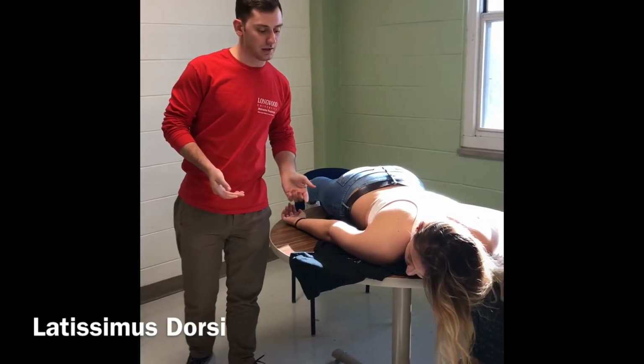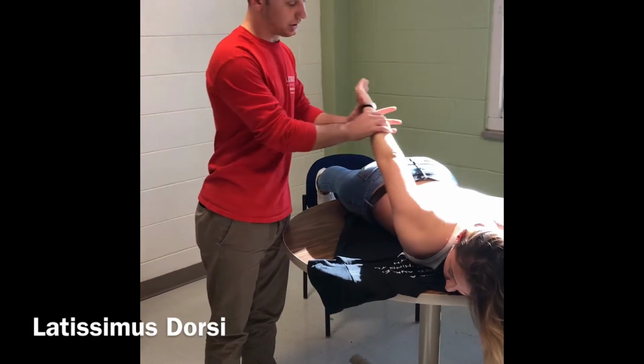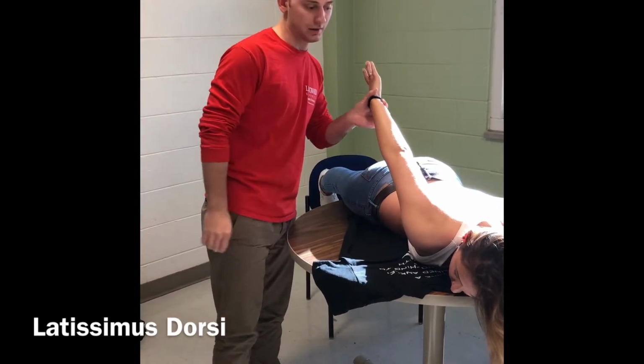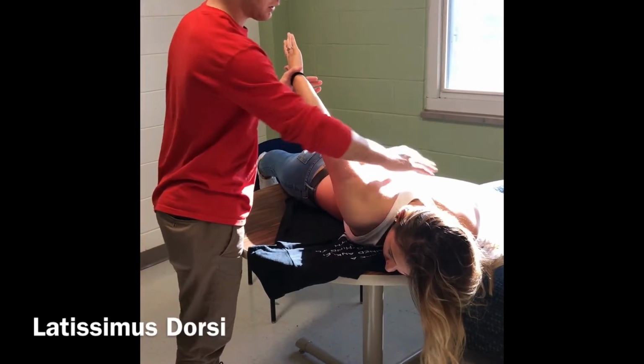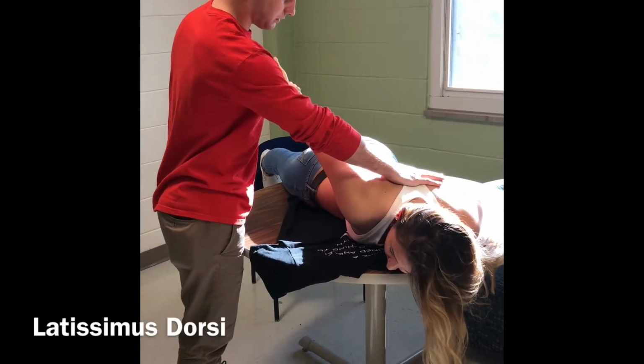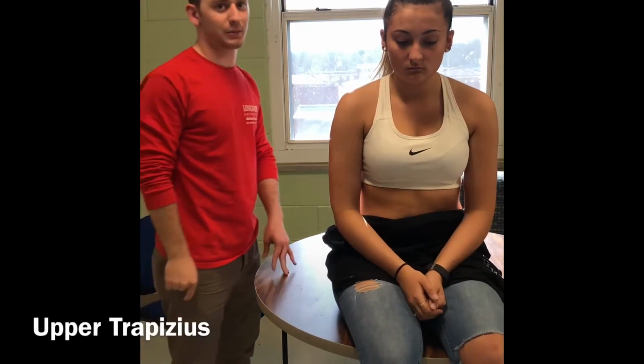You have your patient laying prone with shoulder flexion, horizontal adduction, and keeping their pinky to the ceiling. Alright, and when you're doing it, you're trying to pull them down to the table. Alright, don't let me break you. 1, 2, 3, 4, 5. Relax. Now we're going to do the upper trapezius manual muscle test.